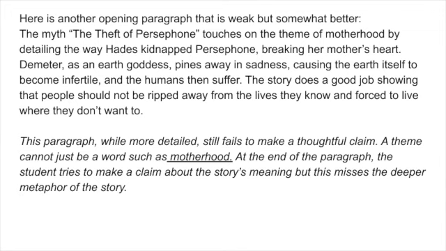Okay, so what's good about this? Well, it has some textual details that are more full and more developed than we saw in the very thin first example. It does have quite a bit of plot summary in those first couple of sentences. It says there's a theme of motherhood, but I don't know what that means.